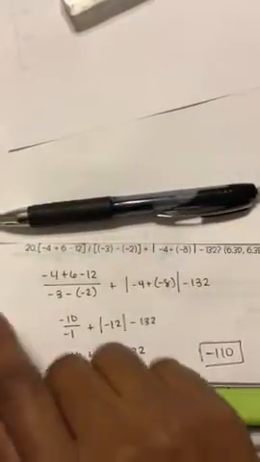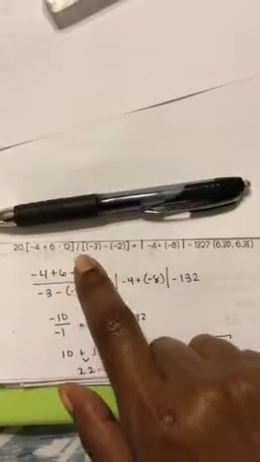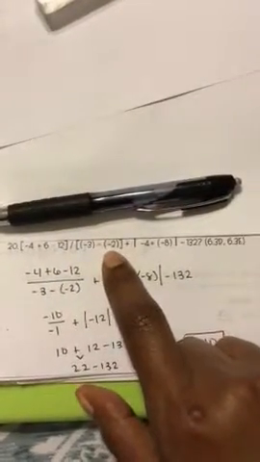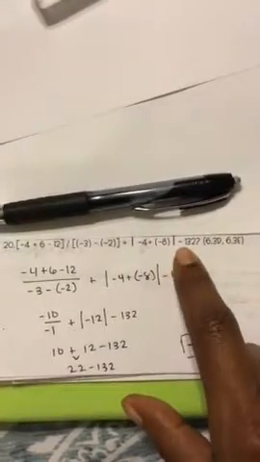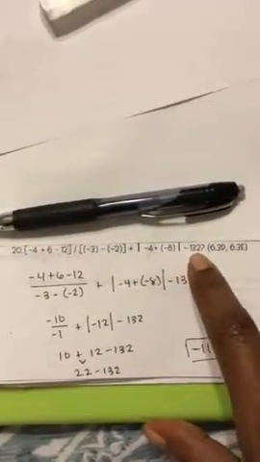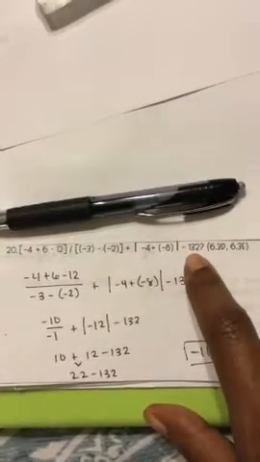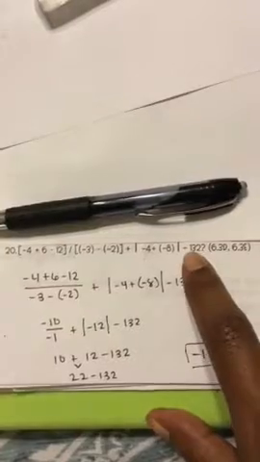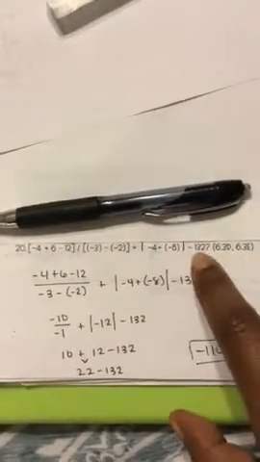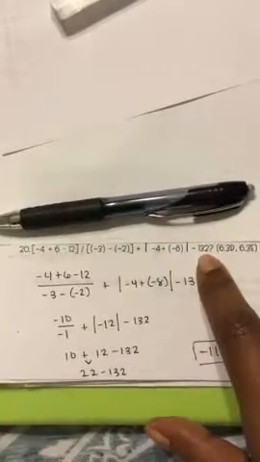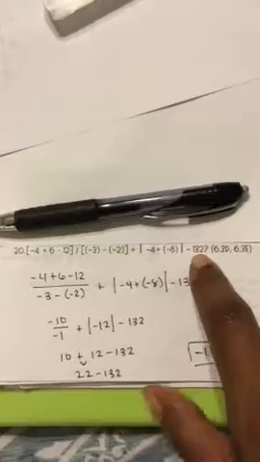Okay, last problem, number 20. I have negative 4 plus 6 minus 12 divided by negative 3 minus negative 2 plus the absolute value of negative 4 plus negative 8 minus 132. There were quite a few of us who did not take the minus 132 into account. I don't know if you might have thought it was part of the standards or something, but this was a part of the problem. So once you did all this, then you needed to subtract 132.